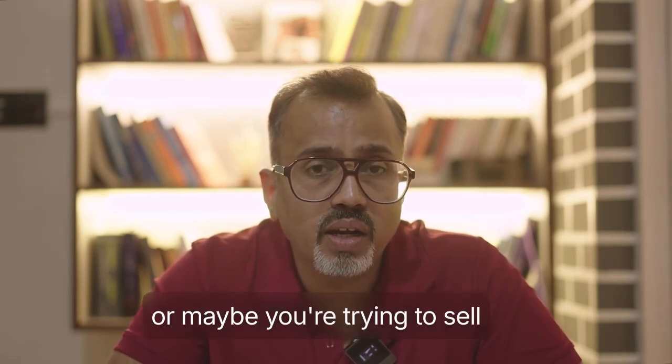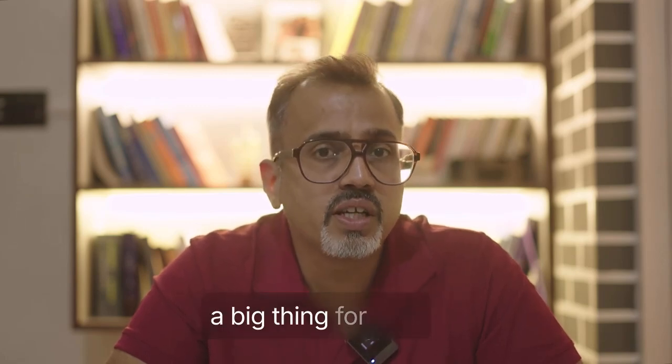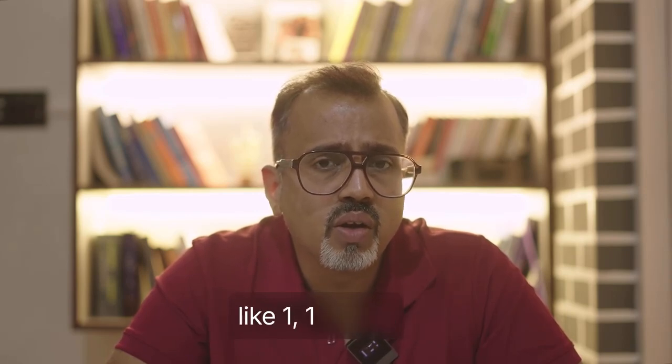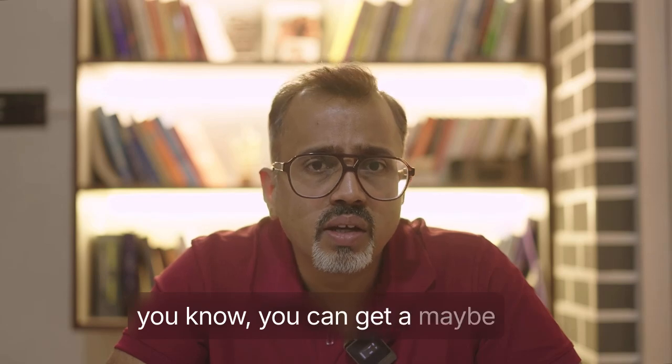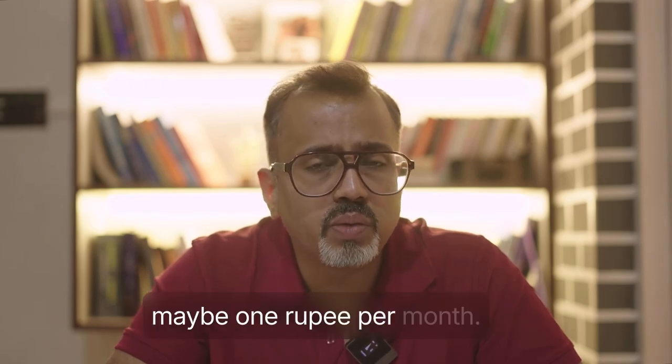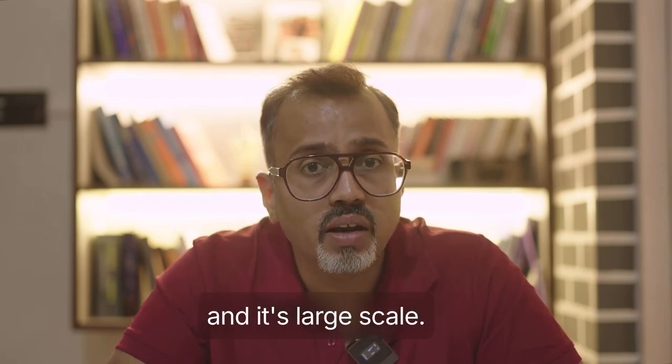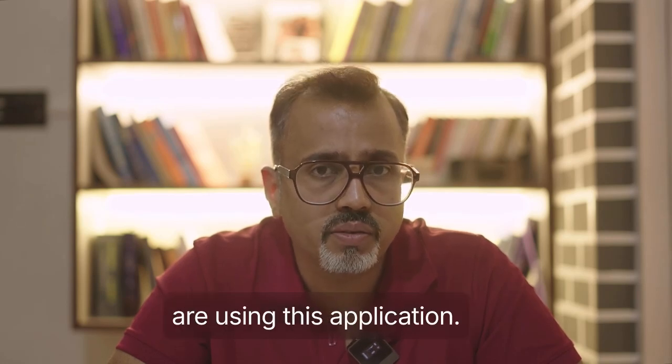Or maybe you're trying to sell at a unit price where a rupee of purchase is a big thing for you. Like today, WhatsApp could use that approach. They're selling at, like, one rupee. Tomorrow, if they say maybe 1 rupee per month, it's a huge amount of money for WhatsApp. You're using it free today. Tomorrow, if they even make it 1 rupee, you're already hooked into this app, and you would pay for it, and it's large scale. I'm not talking about 100,000 or 200,000. It's millions of people using this application.